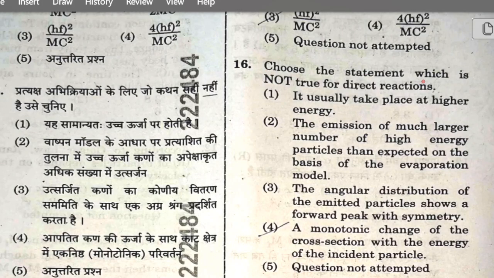Next, choose the statement which is not true for direct reactions. See one thing, this question is directly from your nuclear physics book by S.N. Ghoshal, you can check there. Option 1: the direct reaction usually takes place at higher energy. Option 2: the emission of a much larger number of high energy particles than expected on the basis of the evaporation model. This is also true. Option 3: the angular distribution of the emitted particles shows a forward peak with symmetry. With symmetry, you will find it in the compound nuclear process, so this is not true for the direct process.